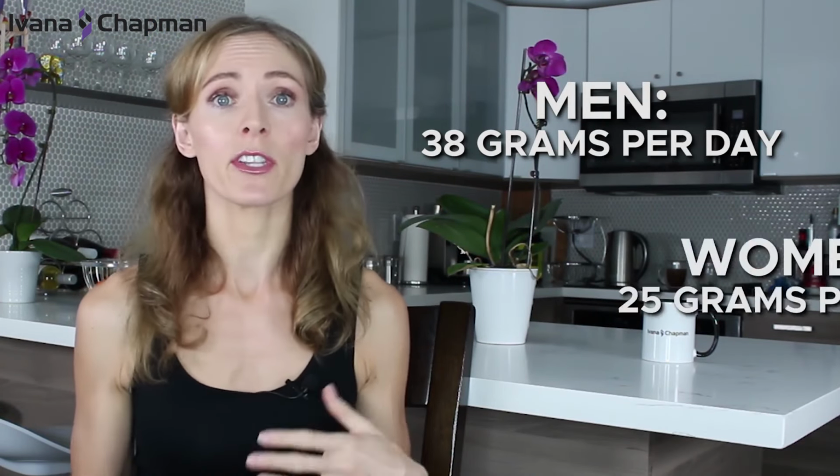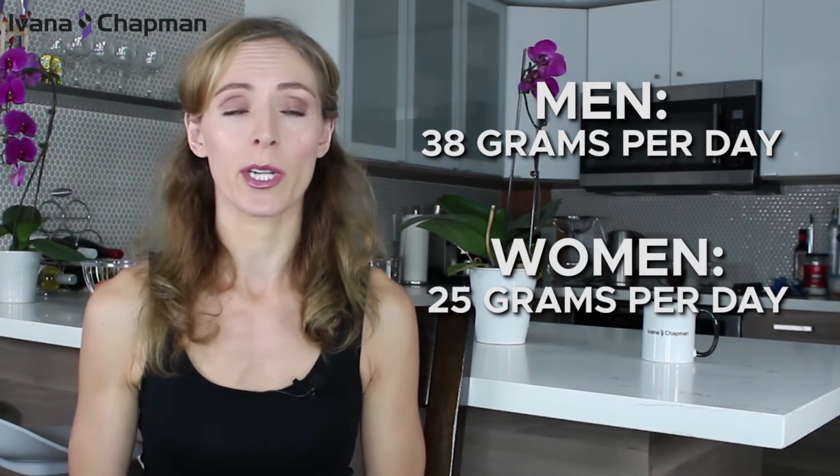And now, the final thing that most people forget when they're doing macros: fiber. Fiber is really, really important. Men should be getting 38 grams per day. Women should be getting about 25 grams per day. It's really important that you hit those targets, and you might have to add that to MyFitnessPal. It's not actually in the default. So you want to make sure that you're tracking your fiber on top of protein, carbs, and fat. If you're not doing that, you're missing out on a really important nutrient.